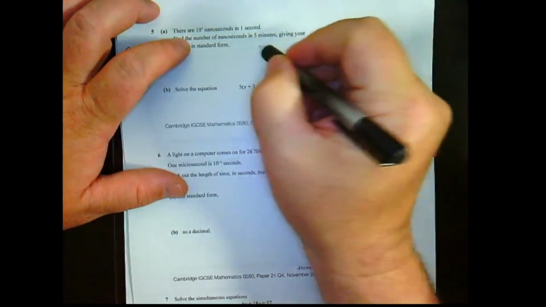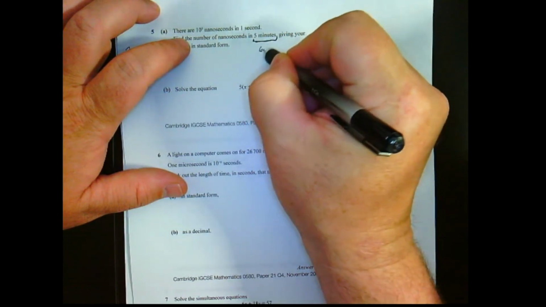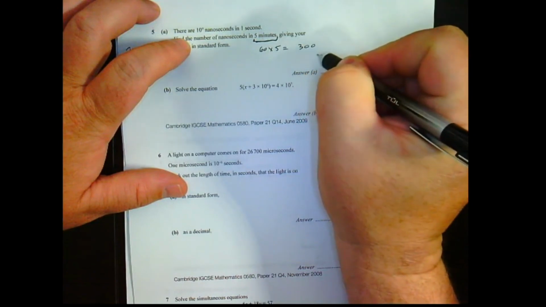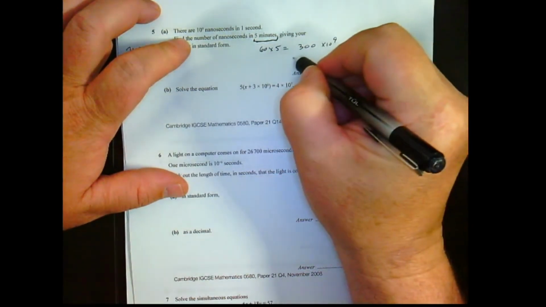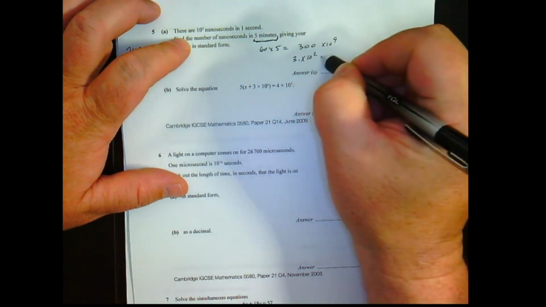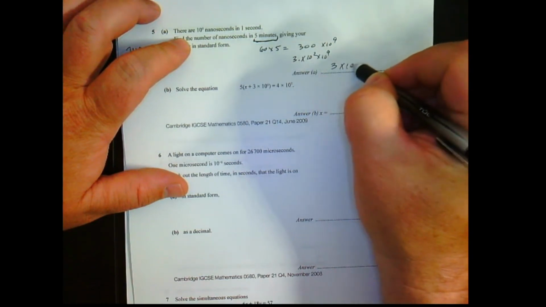Well, it looks like we have to figure out how many seconds there are in that many minutes. So there's 60 in 1 minute. So times 5, that would be 300, right? And then 300 times 10 to the 9th. So that would be 3.0 times 10 squared times 10 to the 9th. So that would be 3 times 10 to the 11th.